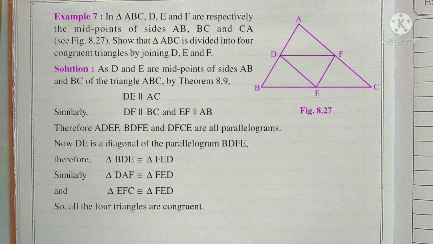So today we discussed the midpoint theorem. The midpoint theorem is: in a triangle, if we join the midpoints of any two sides, then this joining line is always parallel to the third side, isn't it? This is the midpoint theorem, and with the help of this theorem, in our next class we have to continue the exercise 8.2. Is it clear? Okay, thank you.